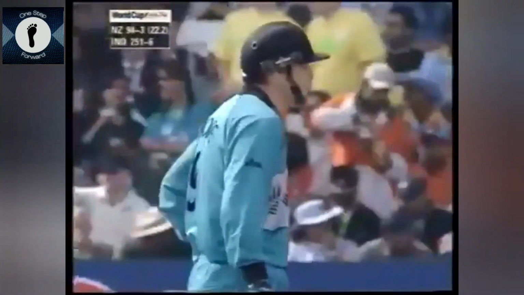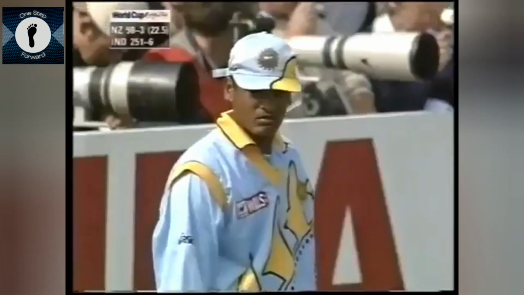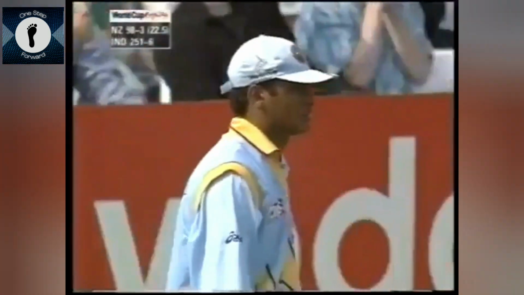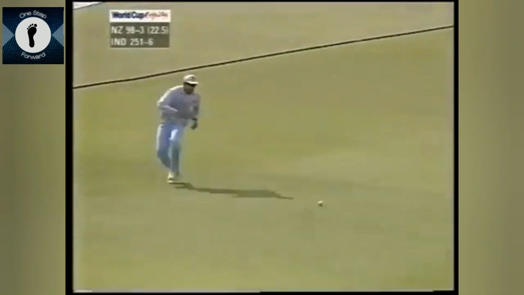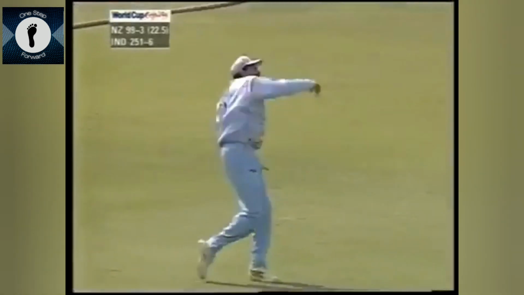There's a good shot for 4. Nice stroke. Matthew Horne's in good touch today. That's a good stroke for 2 again. That's a good over for Matthew Horne. Made it very sensibly. New Zealand are going along all right, 100 for 3 and 23 overs gone.